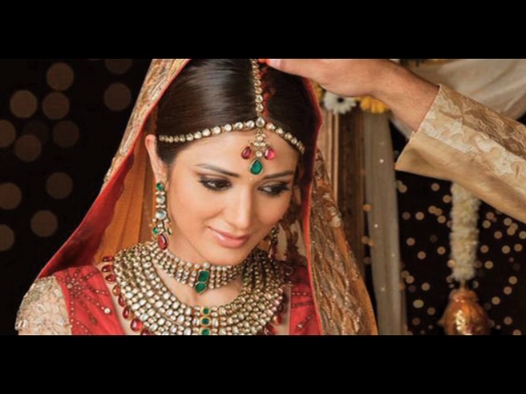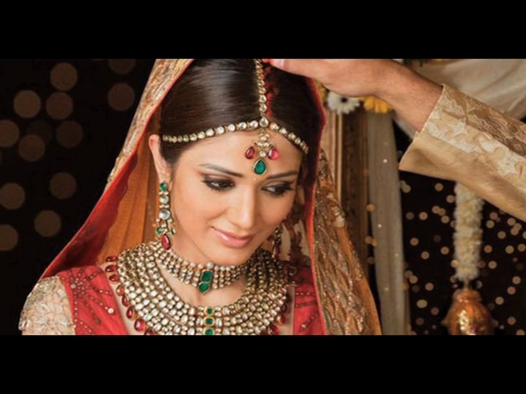Element of reciprocity in gift giving. In conclusion, we may say that in the context of kinship behavior at ceremonial exchange of gifts in South India, the element of reciprocity is present, though the bride givers have to pay more gifts than they receive.